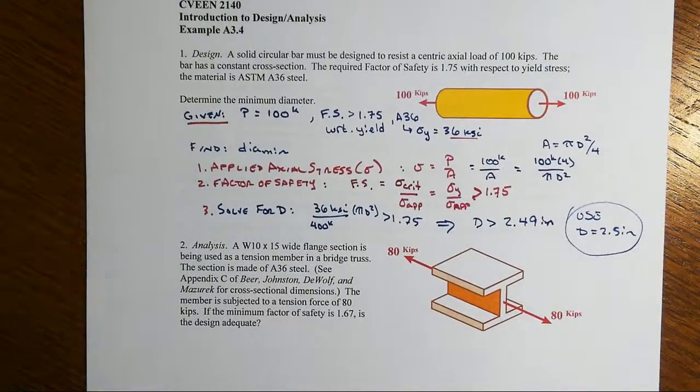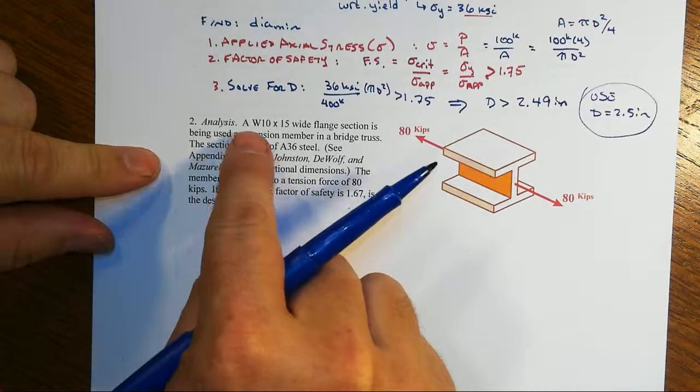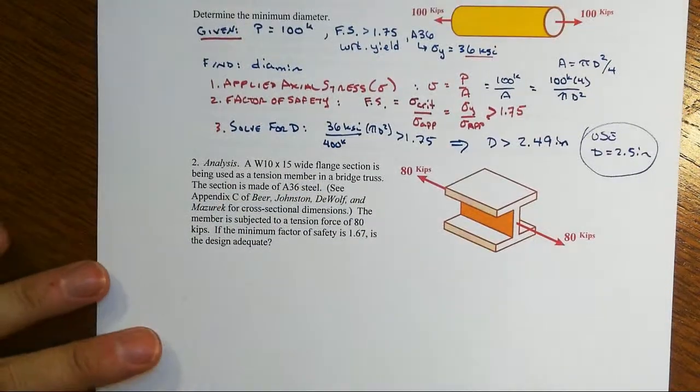Right? So that's a design kind of scenario. Now this other one, we've got a W10, but let's do that next. Let's not do that right this second.